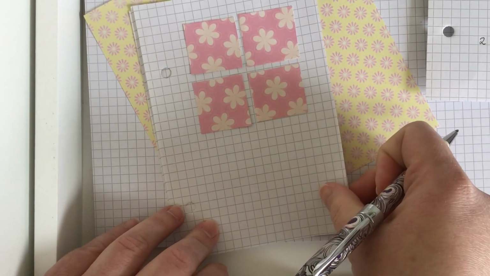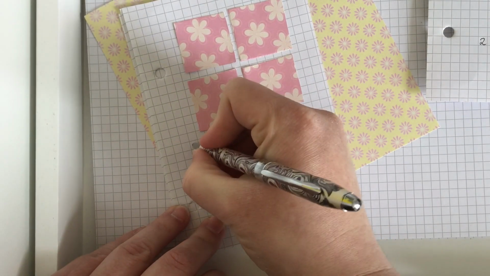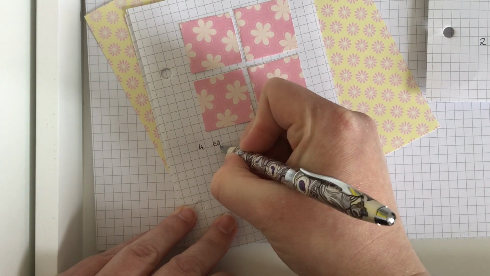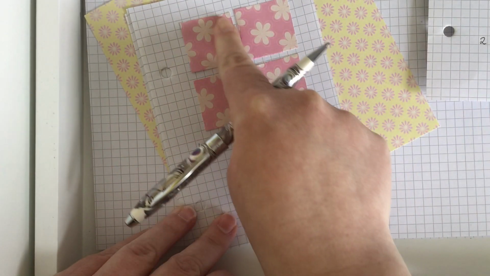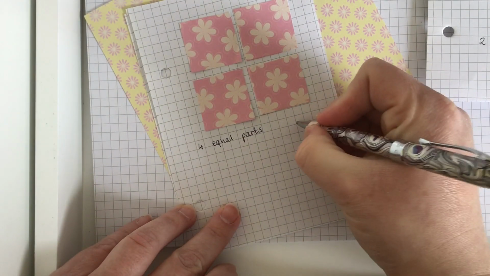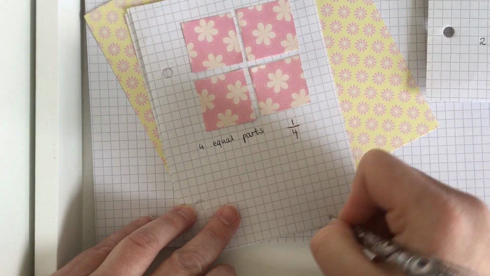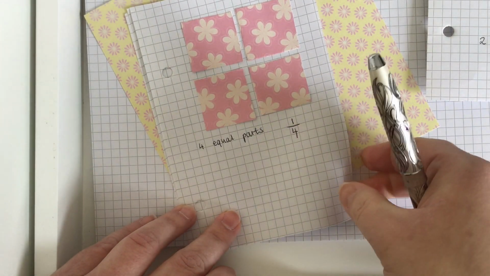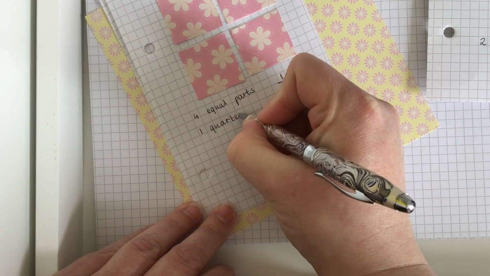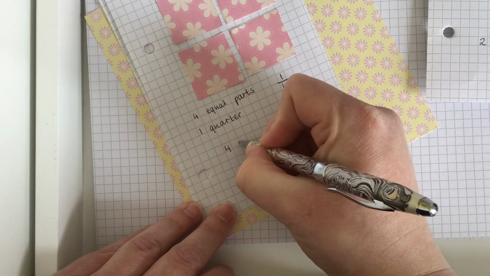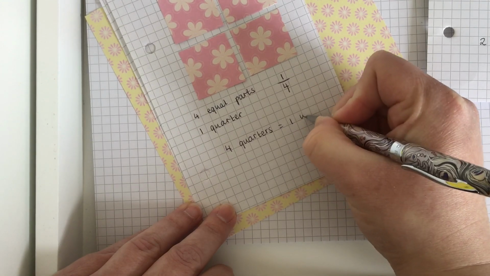If I was to have a look at my square that I cut up earlier, I've actually cut this into 4 equal parts. If I was to look at 1 part, I know that I have 1 out of 4 parts. This is the fraction for 1 quarter. So 4 quarters make 1 whole.